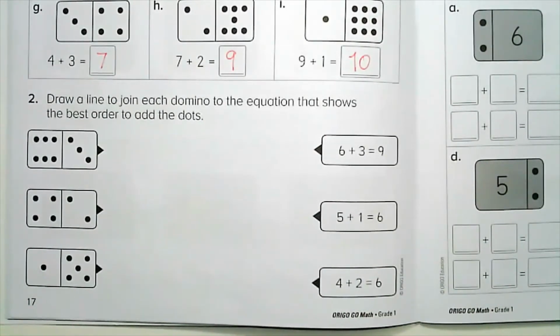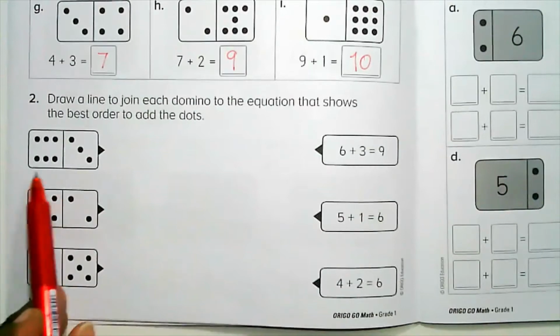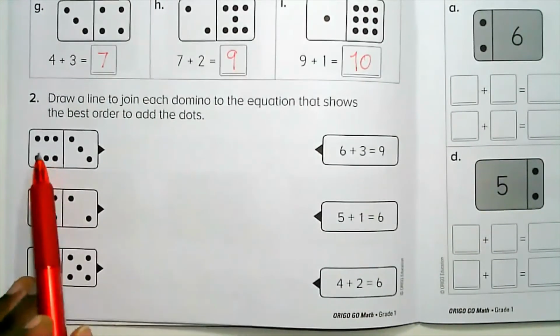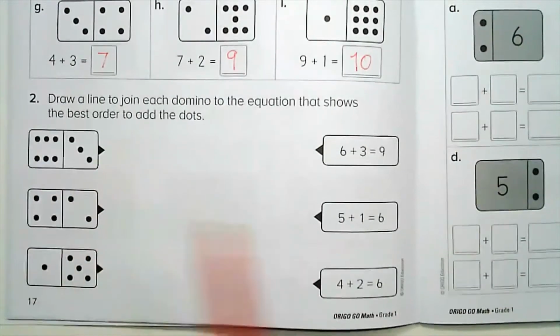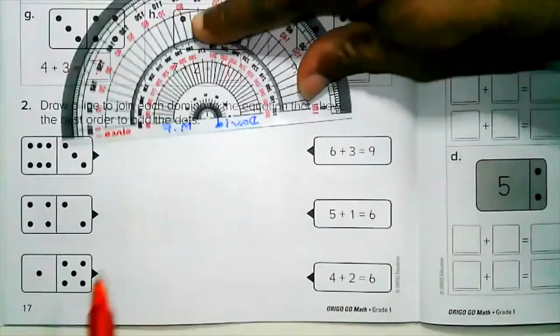Now for number 2, draw a line to join each domino to the equation that shows the best order to add the dots. So for number 1, the best order is 6, the greater number, and 3, which is 6 plus 3 equals 9. So we'll draw a line.